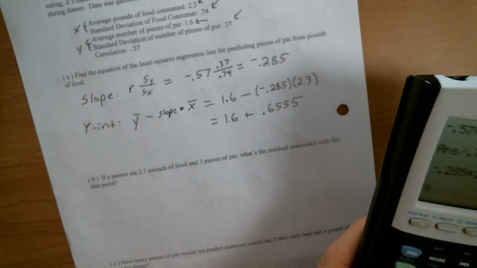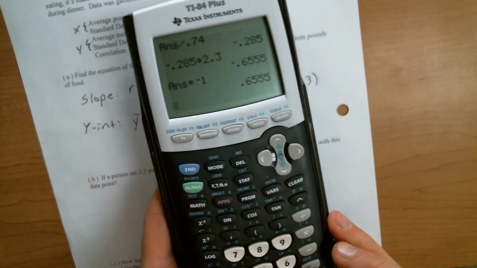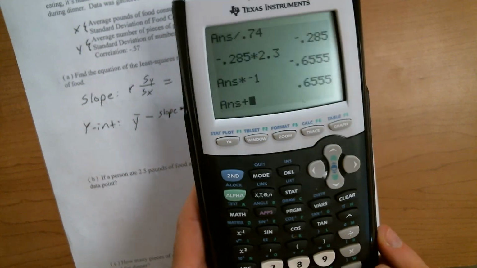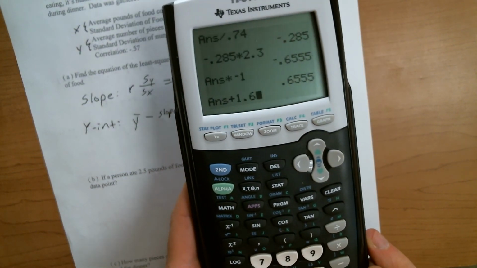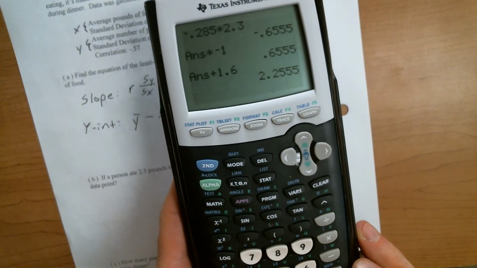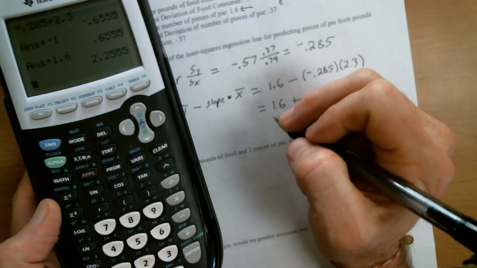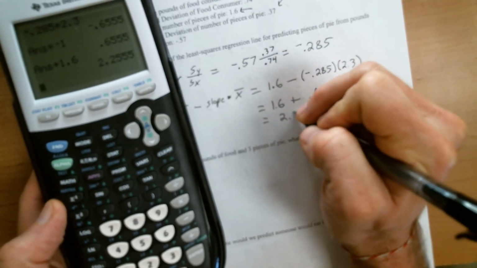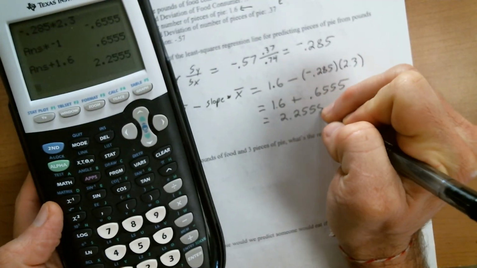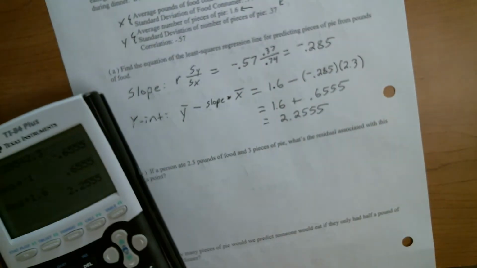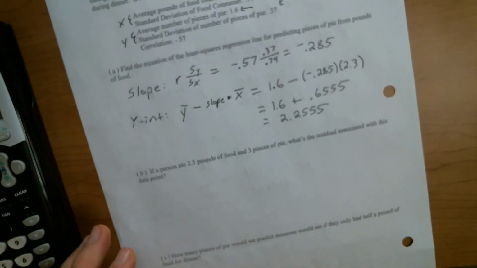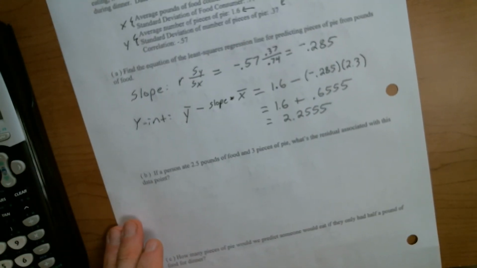So let's take that, this is 0.655, we're going to add it to our 1.6, and that's going to give us 2.2555. Now, if you stopped here, you would lose points because you haven't actually written the equation.